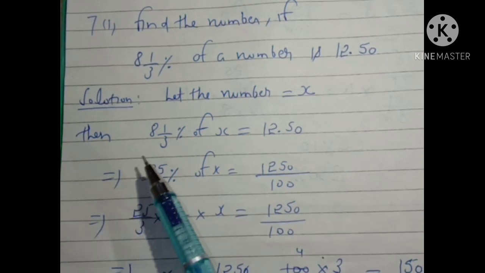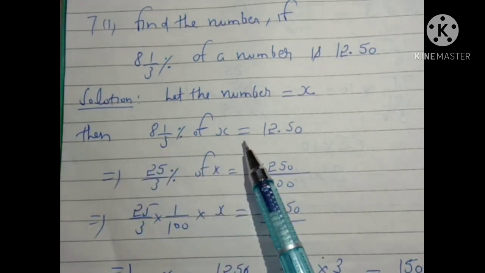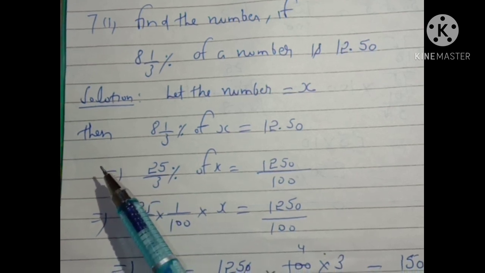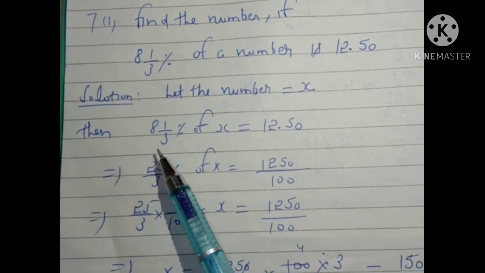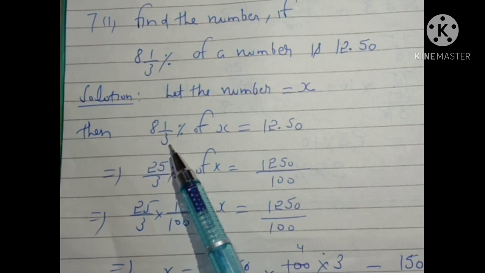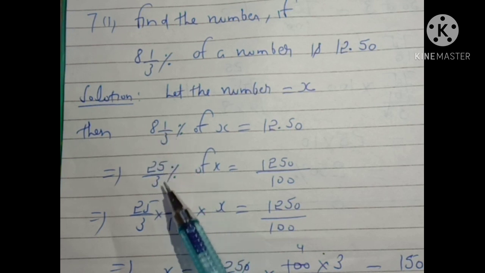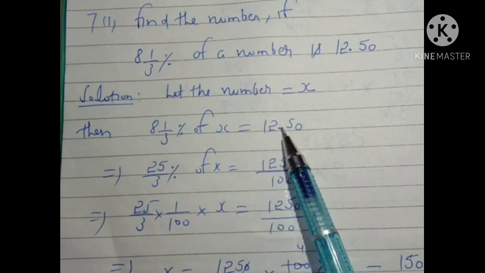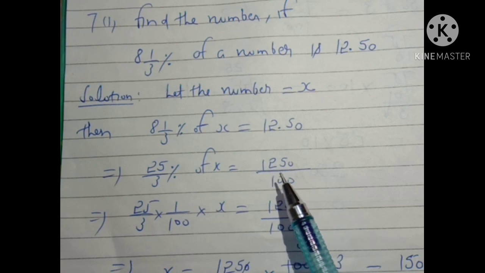In this way we can start the sum by making this equation. Next, first of all we have to solve this mixed fraction. So it will be 8 times 3 is 24 plus 1 is 25 over 3% of x is equal to 1250 over 100. Here you can also remove this decimal by putting 100 in the denominator.